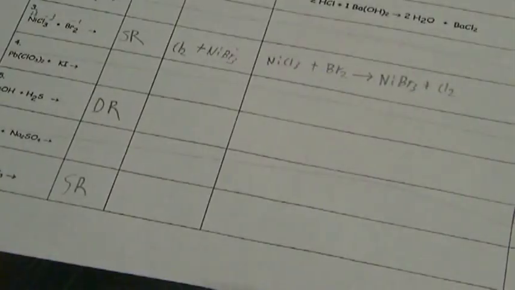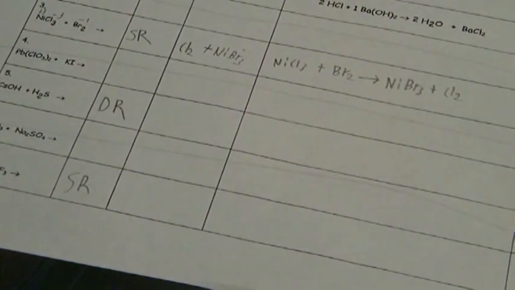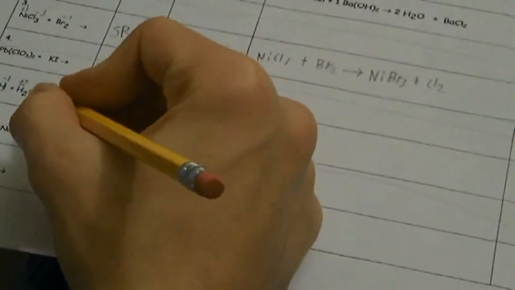Moving on to number 5, we have CsOH plus H2S, so that's going to be a double replacement because you have 2 compounds. So then here we write the formula of the product. So first let's check the charges. Cs has a +1 charge, which means the polyatomic OH has a -1 charge. Then H has a +1 charge, and there's 2 H's, so it's going to be +2. And then S is going to be -2.